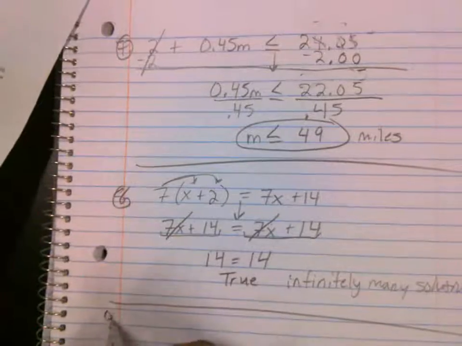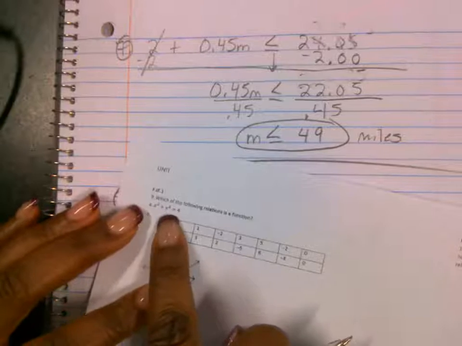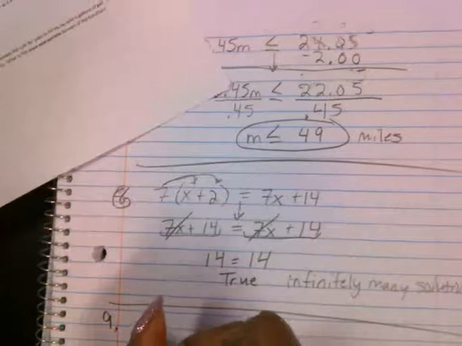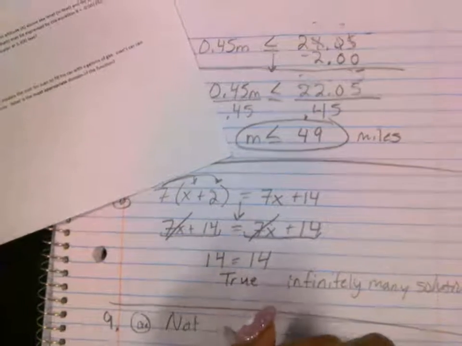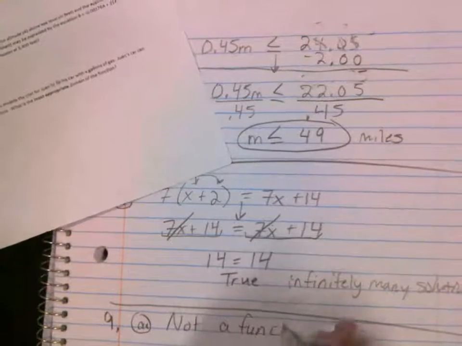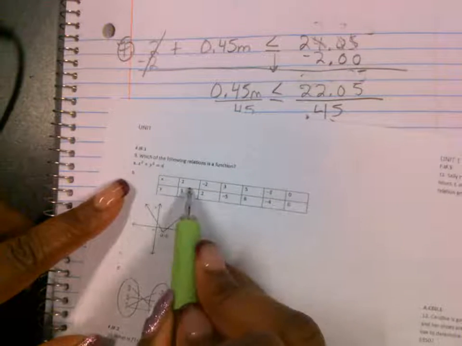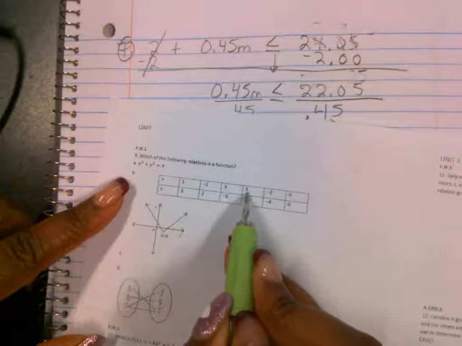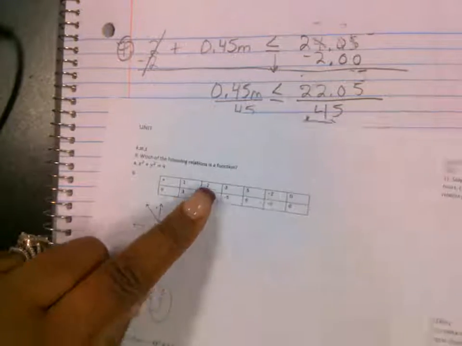Number 9. This very first one creates a circle. I think I gave that to you. The x and the y are both squared. That first one, A, is not a function. It creates a circle. When the x and the y are both squared, it makes a circle. Here, B, let's look at the x values. 1, -2, 3, 5, -2's repeat. This is also not a function. B is not a function.